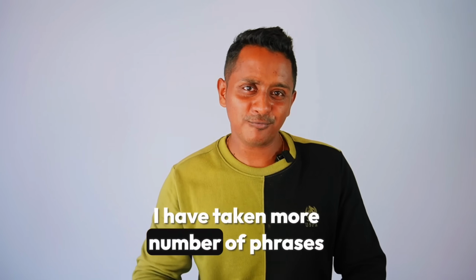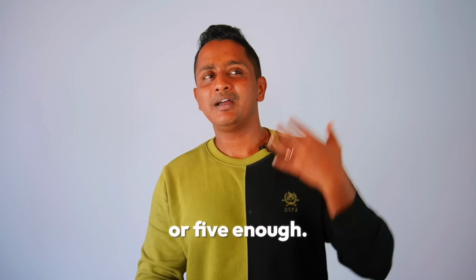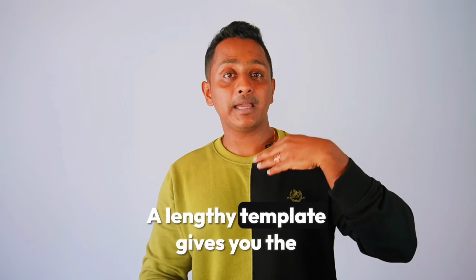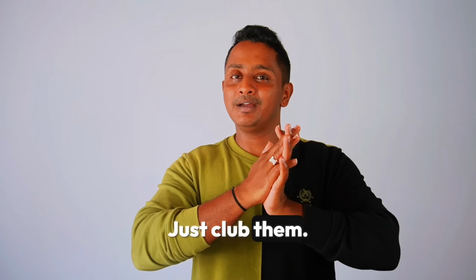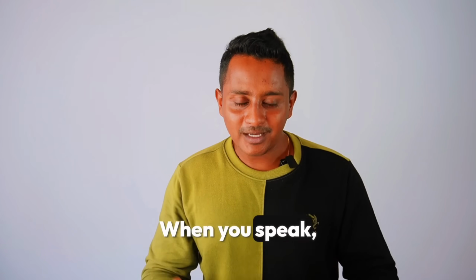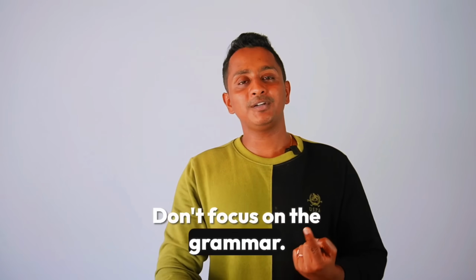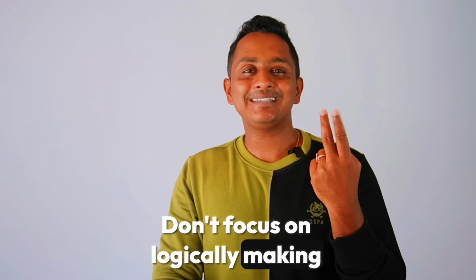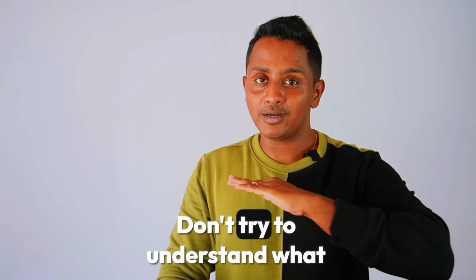Well, this is the way to do 4 or 5 phrases. I've taken more number of phrases here, not required, 4 or 5 enough. Have my template, lengthy template, gives you the fluency, just club them. Done and dusted. When you speak, remember this, don't focus on the grammar, don't focus on logically making sense, just speak. Don't try to understand what you write. Retell lecture. Done and dusted.